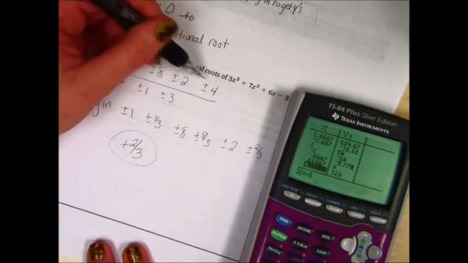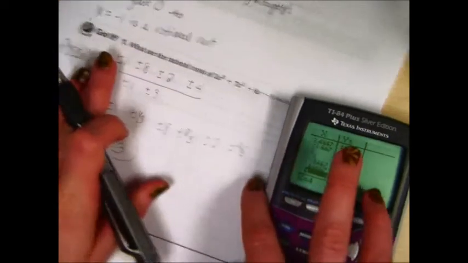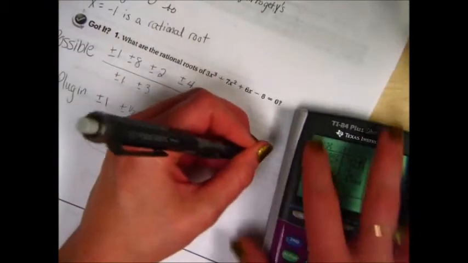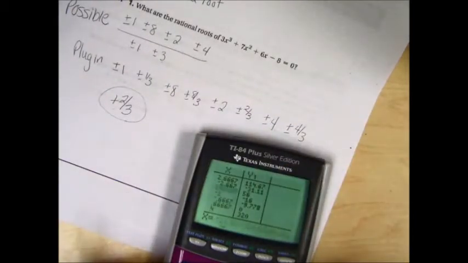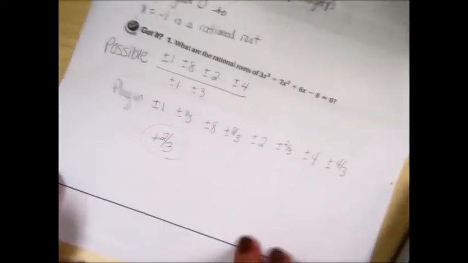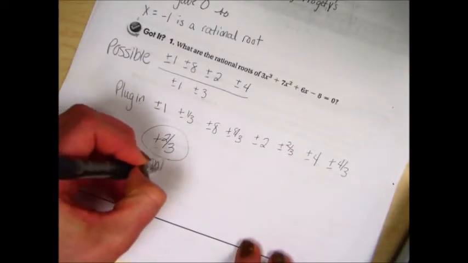Okay, move on and try 4 and then 4/3. So we're going to try plus or minus 4, and we're going to try plus or minus 4 over 3. Go back up to the top: 4, negative 4. Neither of those worked. 4/3 and negative 4/3. Neither of those worked. So the only rational root is positive 2 over 3.